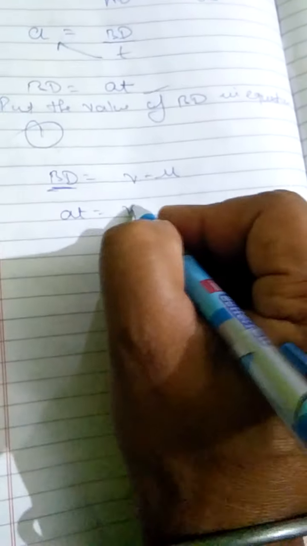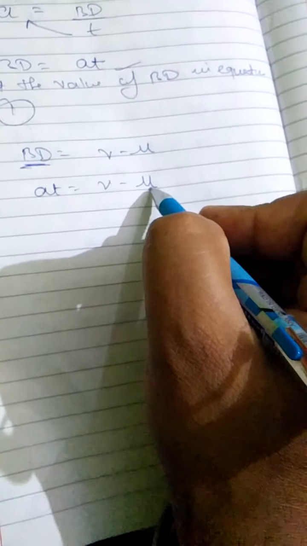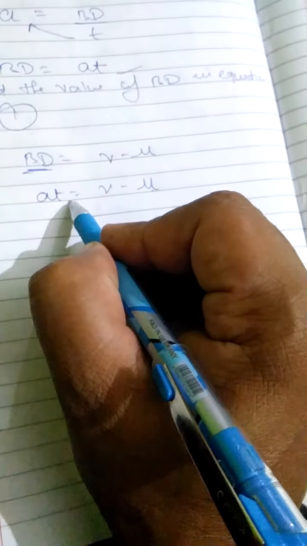So what can we write here? BD, what is the value of BD? 80. 80 is equal to V minus U. So we will take it here, U on the left hand side and V on the same side.